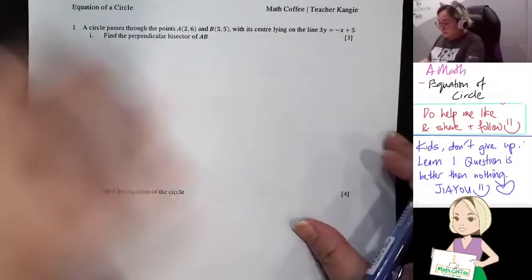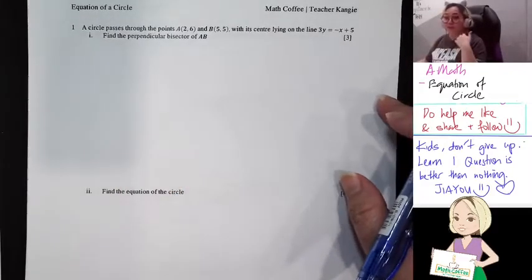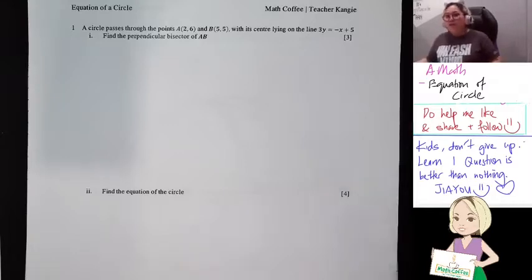Okay? But it's okay if you are comfortable and you are very good at memorizing. Some students are so good at memorizing stuff. But Teacher Kangie cannot. I must have some logic that I can memorize. If it's purely theory, I cannot memorize.